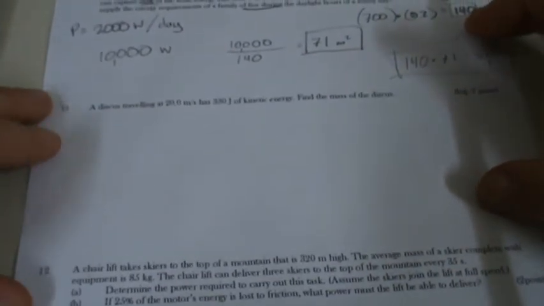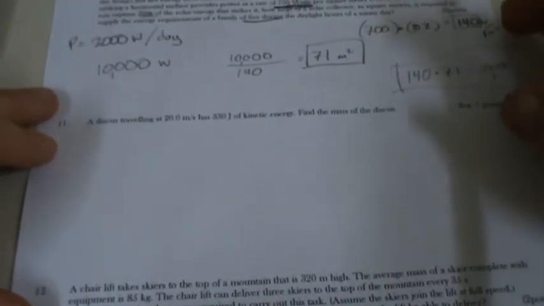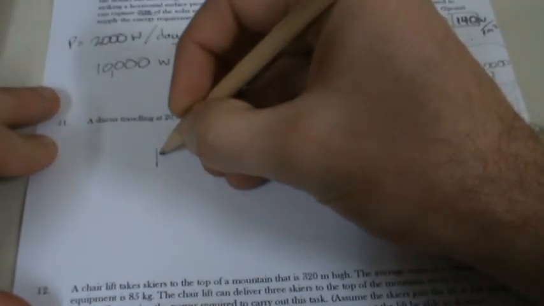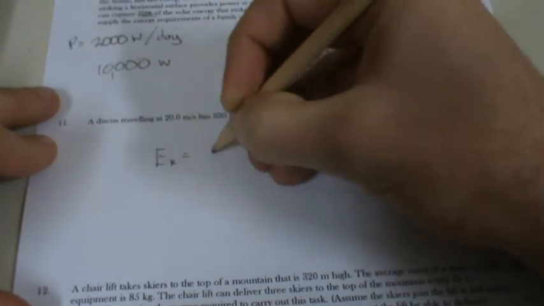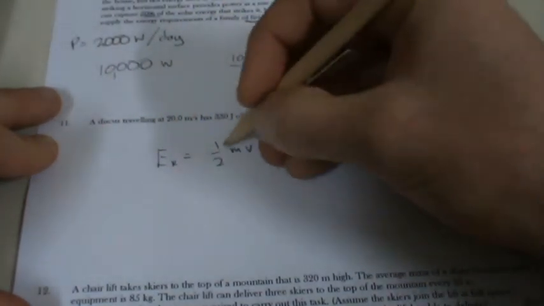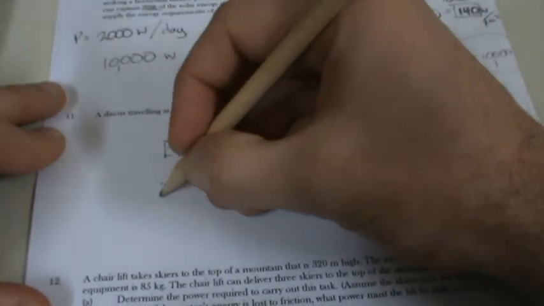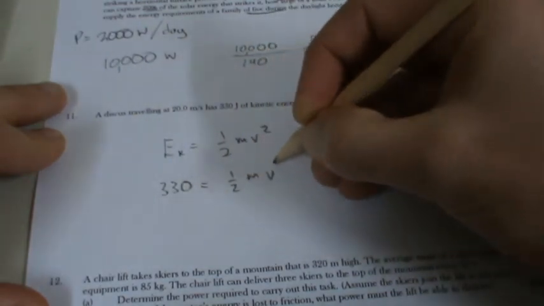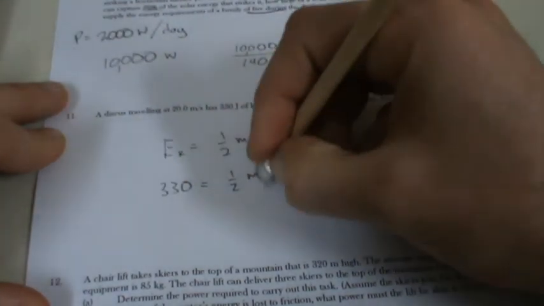It says a discus traveling at 20 meters per second has 330 joules of kinetic energy. Find the mass of the discus. Kinetic energy is equal to 1/2 mv squared. And so we know that it has 330 joules and it's traveling at 20 meters per second.